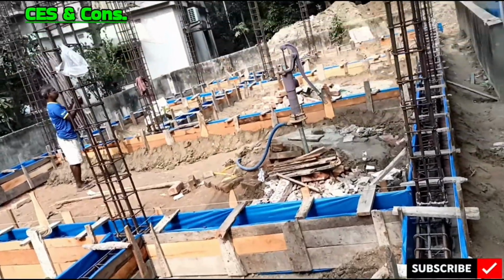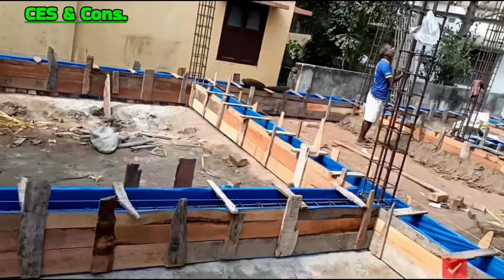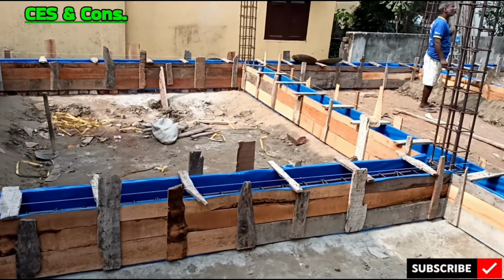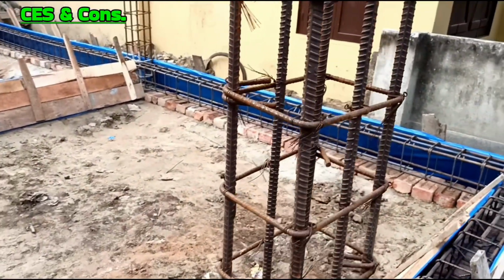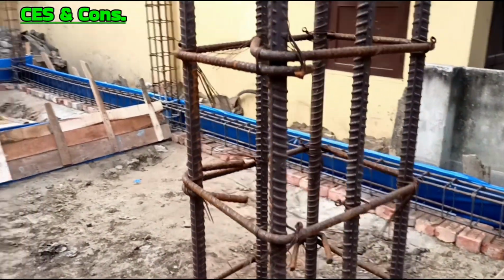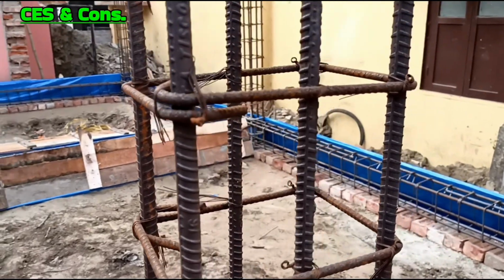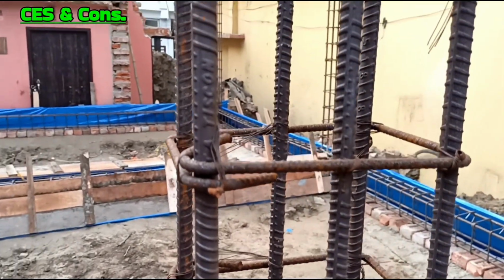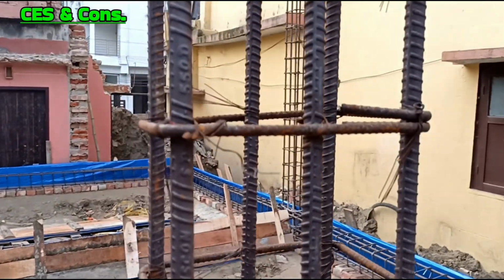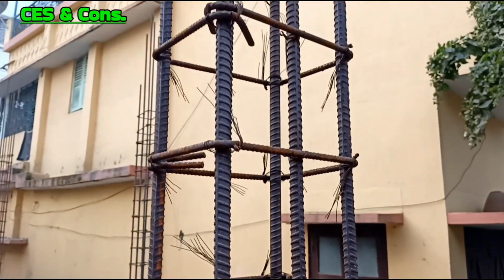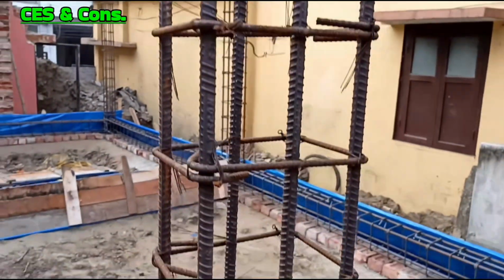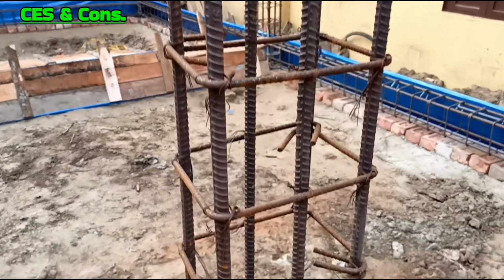Number 1, it transfers the load of the superstructure, that is walls, columns, etc. evenly to the foundation. Number 2, it bridges minor differential settlements in the soil, preventing cracks in the structure above. Number 3, it acts as a horizontal tie to hold the footings and the foundation together, improving the building's resistance to seismic forces.